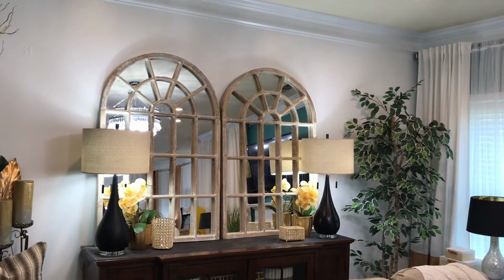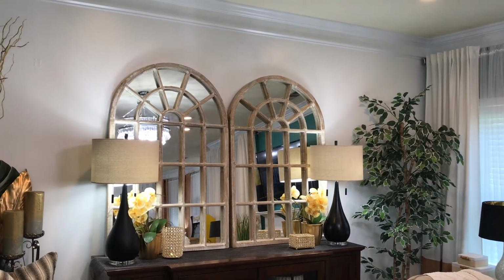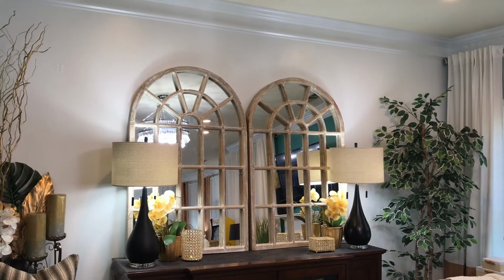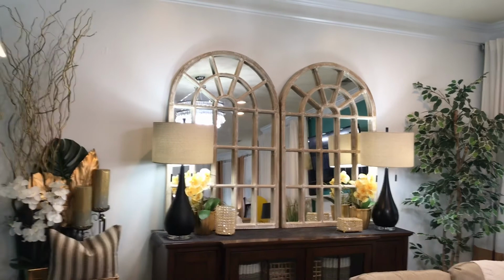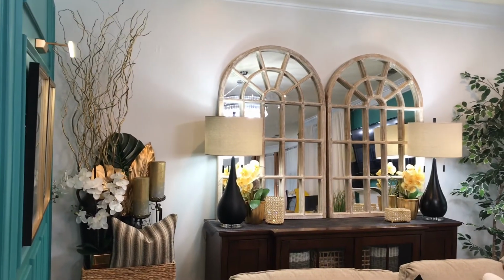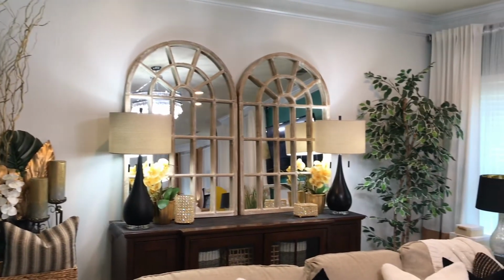So again, on your semi-dominant wall, if you can see it from multiple entrances, you want to make sure that for that focal point, number one, you can use things like mirrors or things that are going to liven up the space and bounce the light, but you're also doing the same symmetry as well to open up the space.